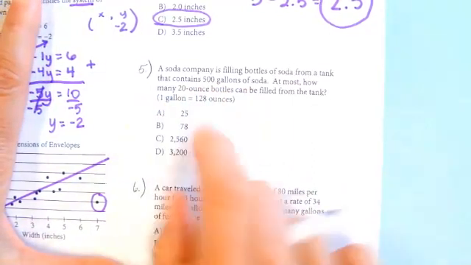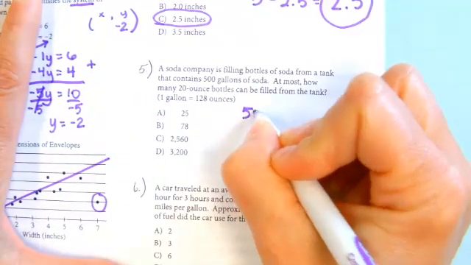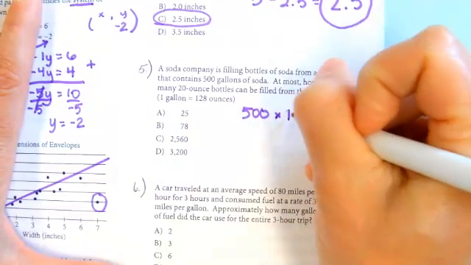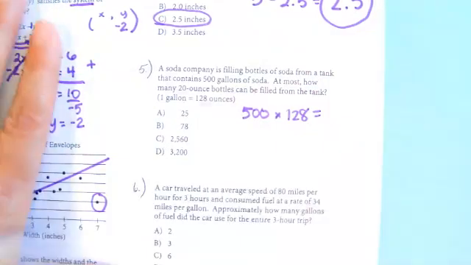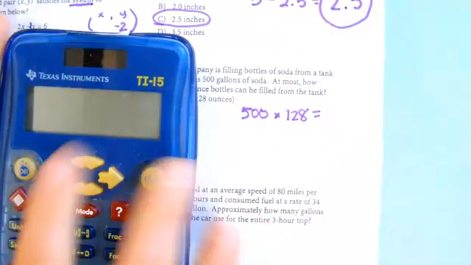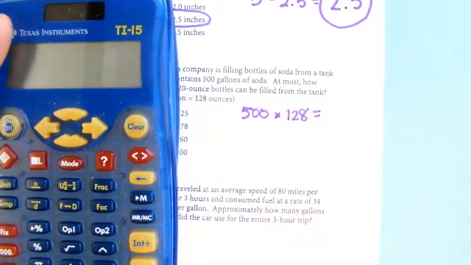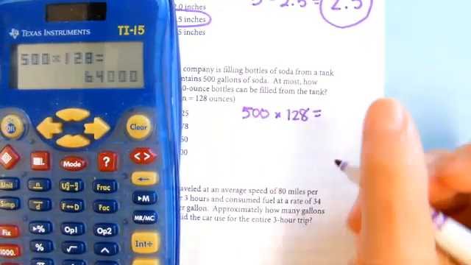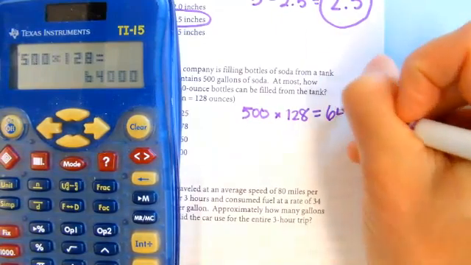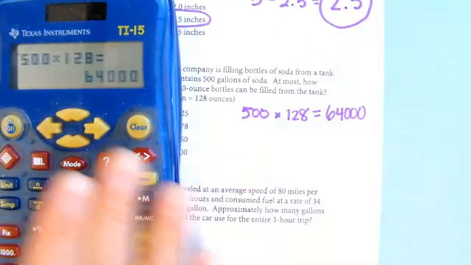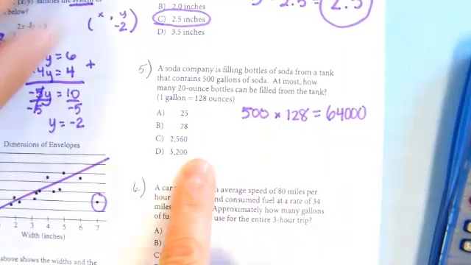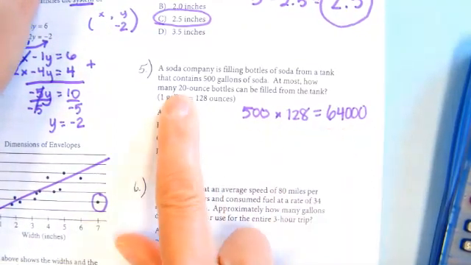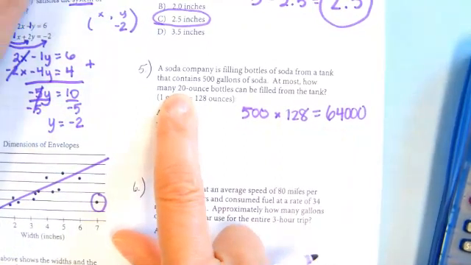So the first move is going to figure out how many ounces is 500 gallons. Okay, well, if one is 128, we want to take 500 gallons times 128 ounces each. All right. And you're going to have a calculator for this section. So you want to put that in your calculator, times 128. And you get 64,000 ounces here. Okay. Now that's not the answer choice. Now you want to take that 64,000 and you're filling 20-ounce bottles. How many can be filled?